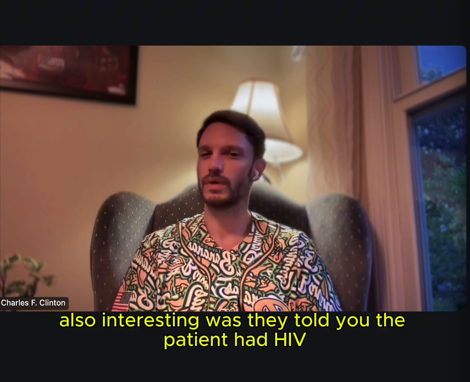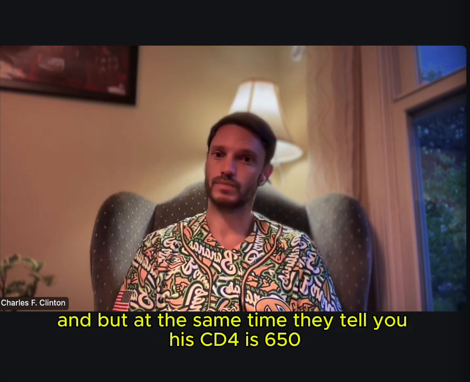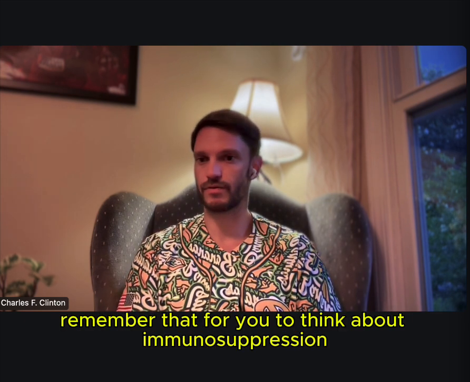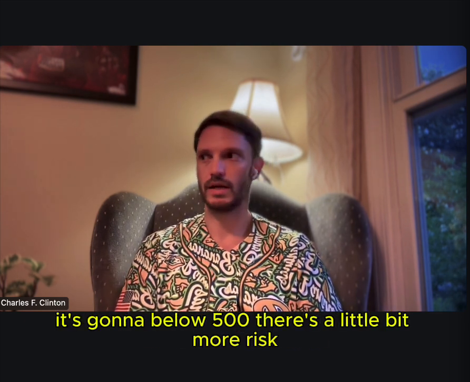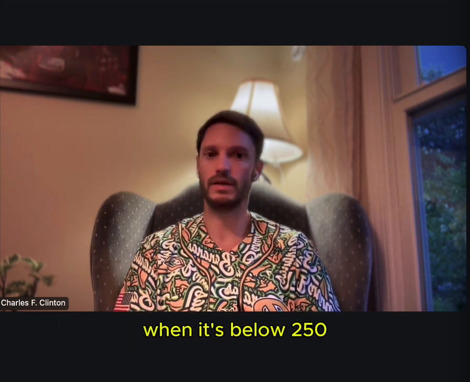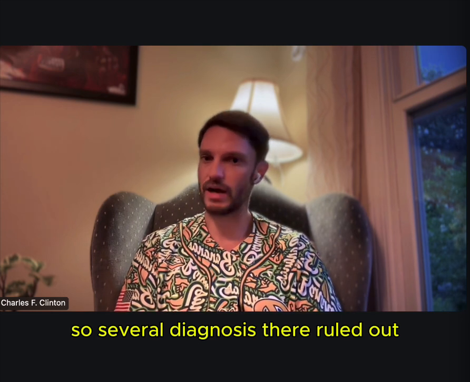What was also interesting was they told you the patient had HIV. So you're like, oh, could this be tuberculosis, right? But at the same time, they tell you his CD4 is 650. So that's not in the immunosuppression range. Remember that for you to think about immunosuppression, it's going to be below 500. There's a little bit more risk, but you're getting into the AIDS stage when it's below 250. So this patient was still not immunosuppressed. So several diagnoses there ruled out. So it's like if the patient didn't have HIV, basically.